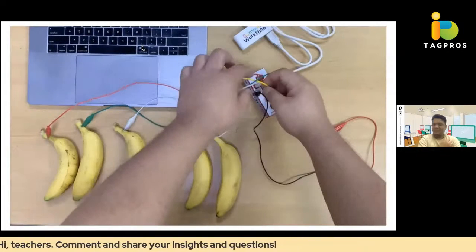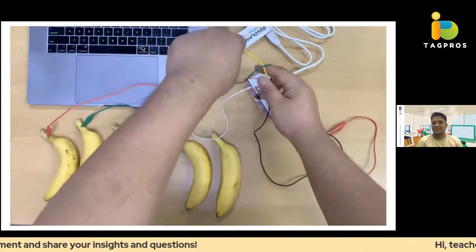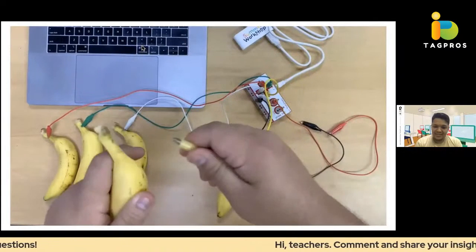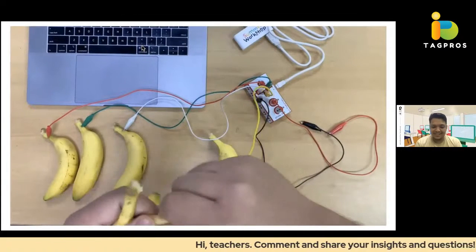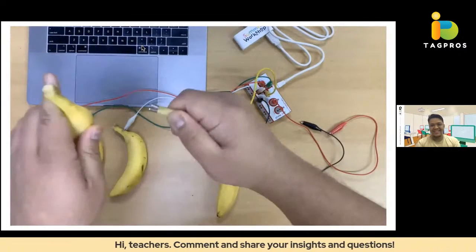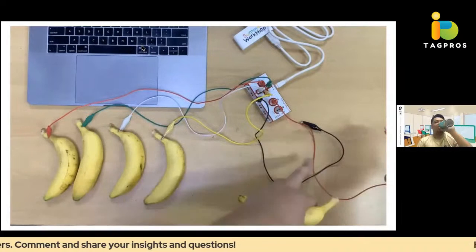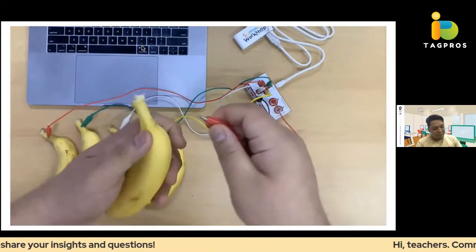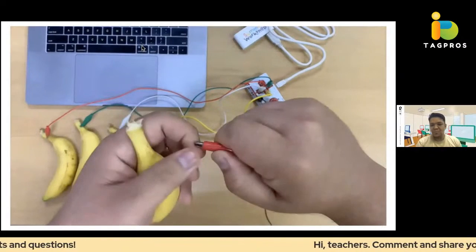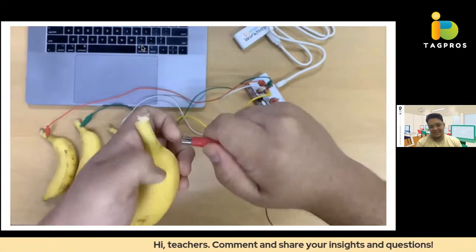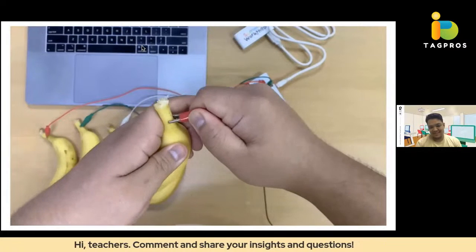For our crash cymbals, which is the yellow alligator clip, I will be using the fourth banana. And lastly, for our cowbell, we're going to use the fifth piece of banana. Okay, so I'll just clip it like this.